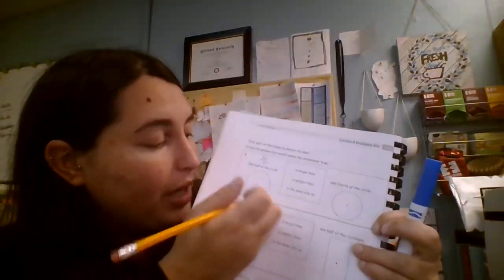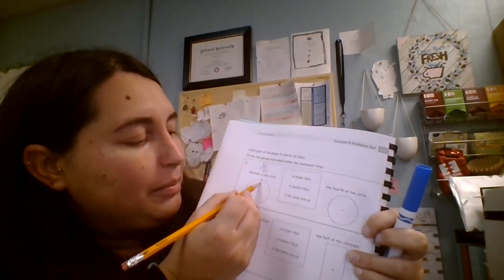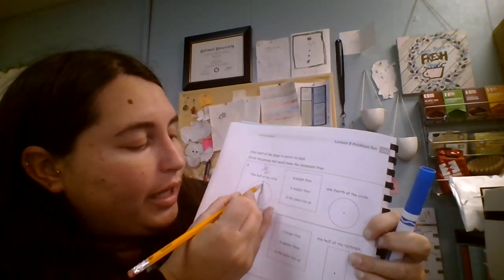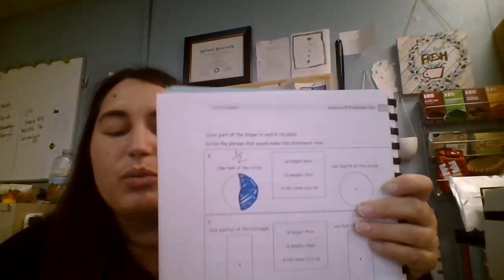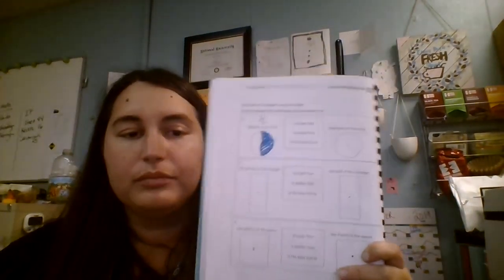If it's split in half, we know it's split into 2 parts. 1/2, 2 parts. So I'm going to split the circle in half. Then I can color in half of the circle, because 1/2. And there's 1/2 of a circle.